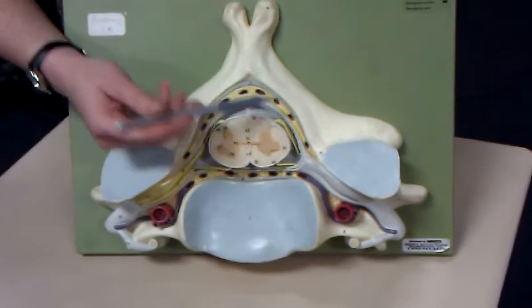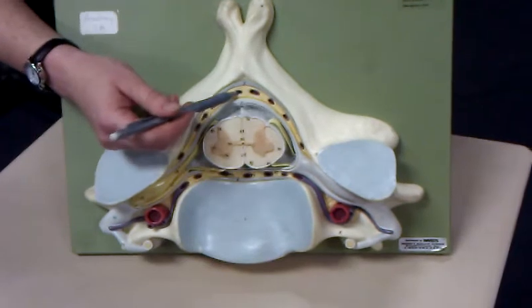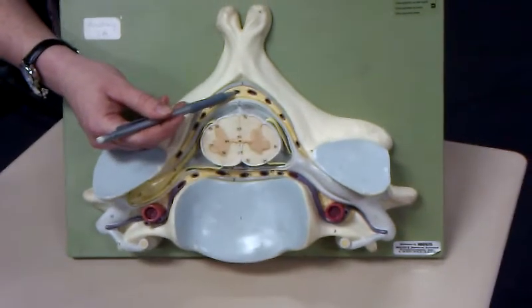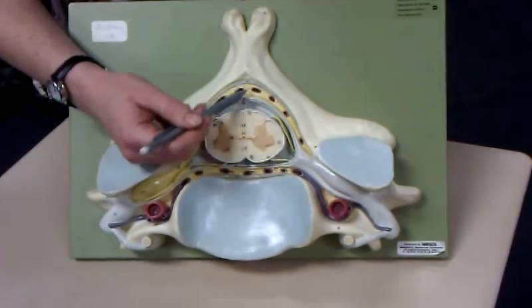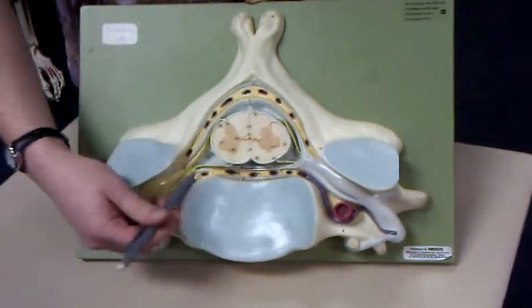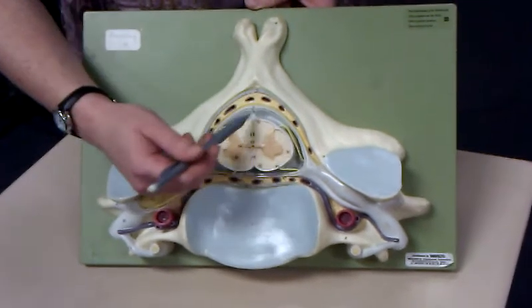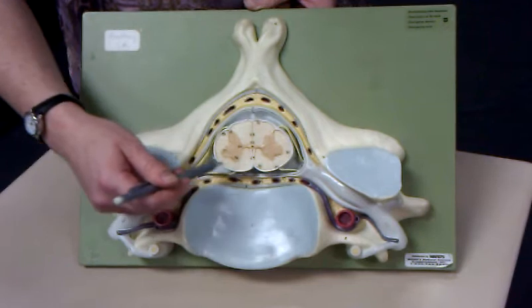So here's our lamina. Right below our lamina here is our ligamentum flavum. Ligamentum flavum, and then we have the epidural space where you get an epidural. May or may not get an epidural. Then we have the dura mater covering the spinal cord, extending out here is the dural sleeve. Arachnoid mater is that next layer in there. And pia mater is here directly covering the spinal cord.